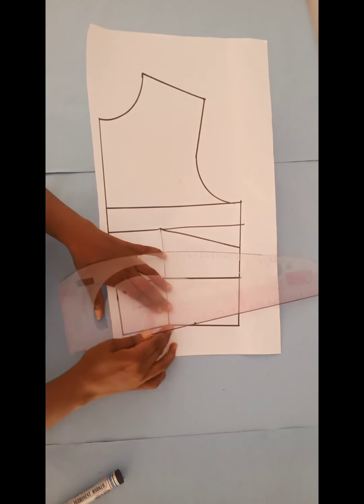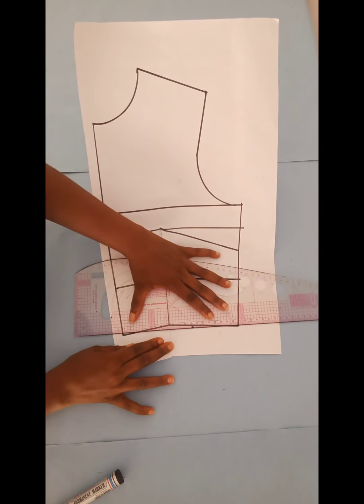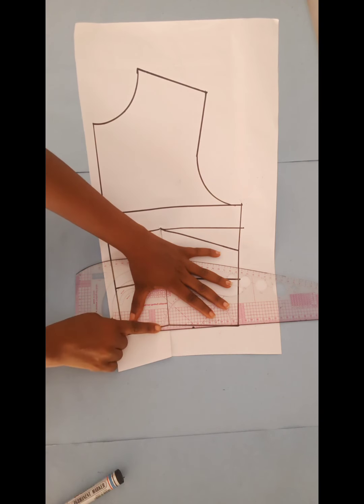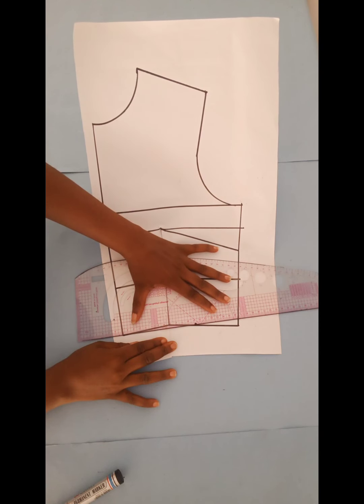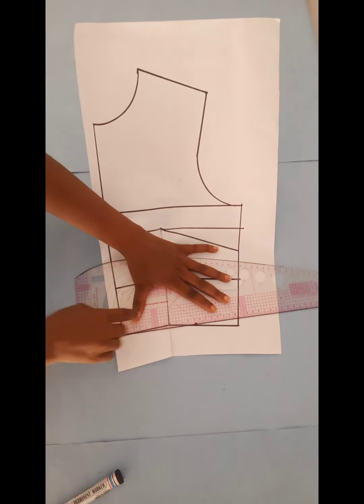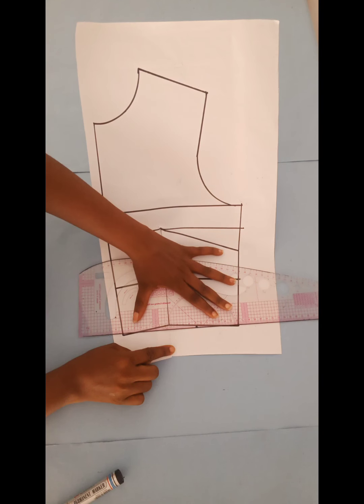So our next step is to go through that area. This is just making sure that it is aligned on that part. Like I said earlier, depending on what you're making, you're either going up by half an inch to connect to the center front, or you're just doing it on a straight line.